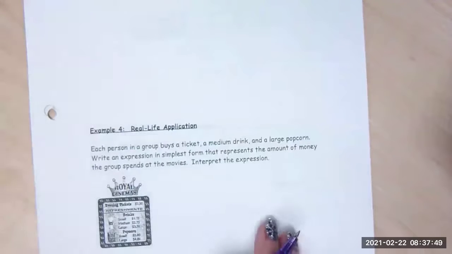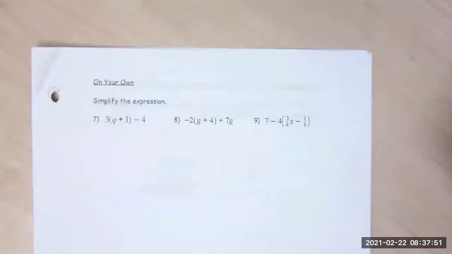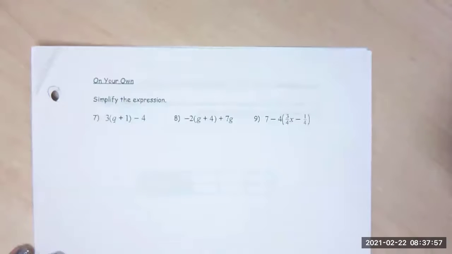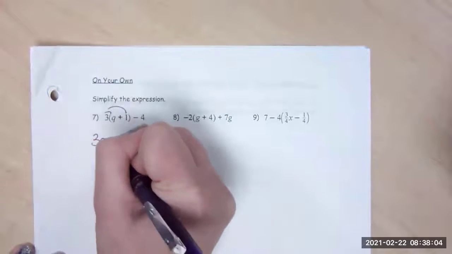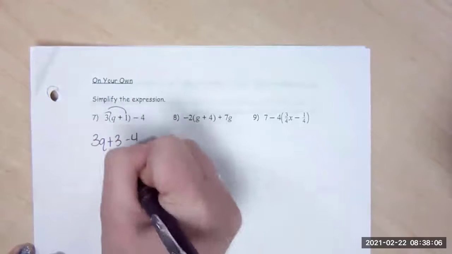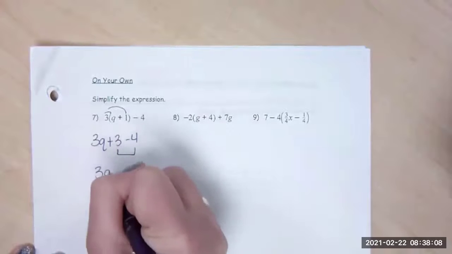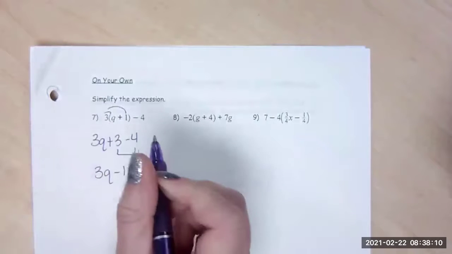All right, hit pause and try these next 3 on your own. All right, you better pause. No watching as we do it. Here we go. All right, so we're going to distribute. So 3q plus 3 minus 4. Combine your like terms, 3q minus 1.